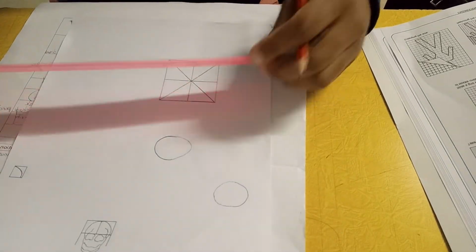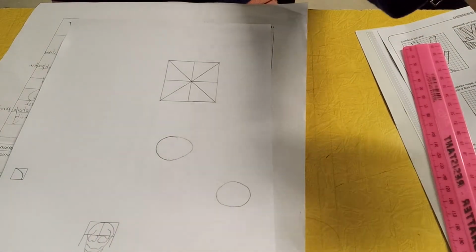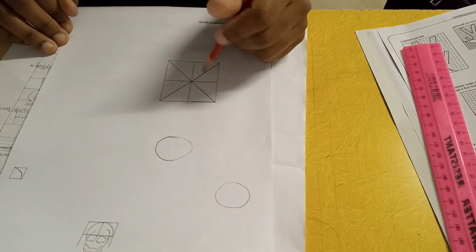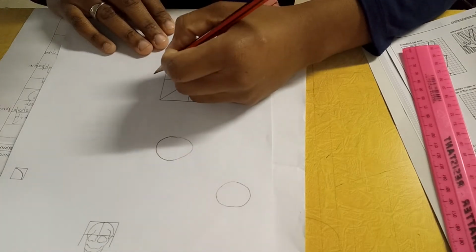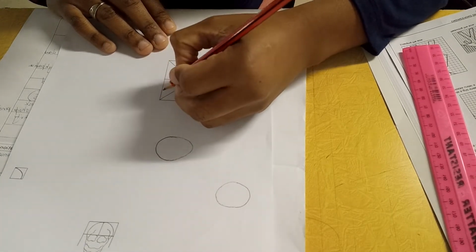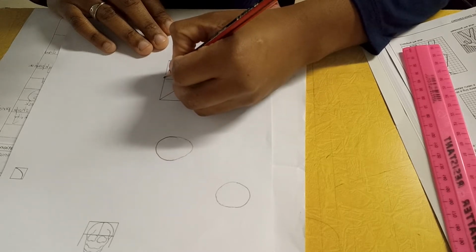Or they can take a box like this if they're trying to draw a circle.